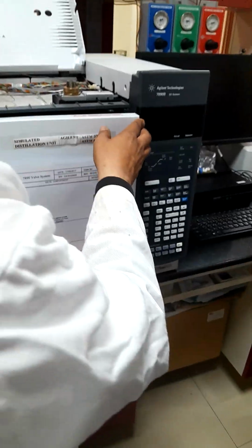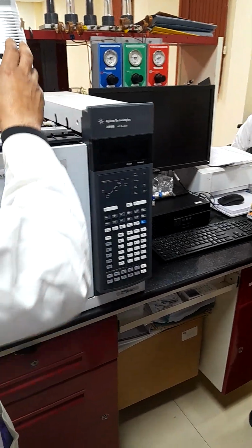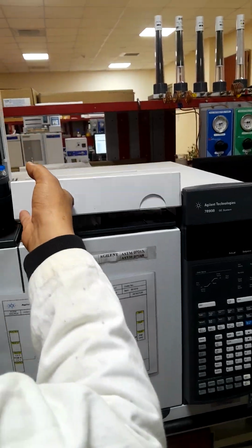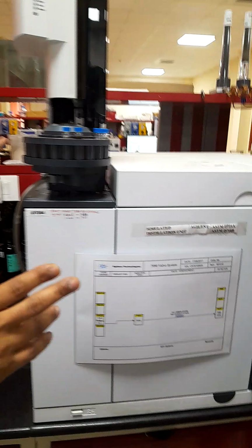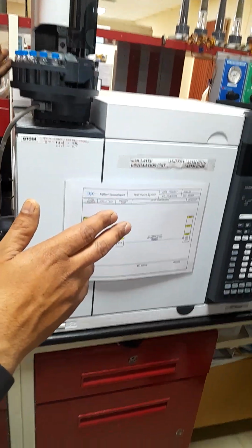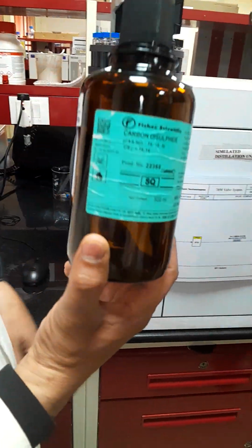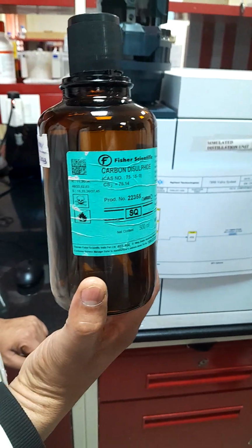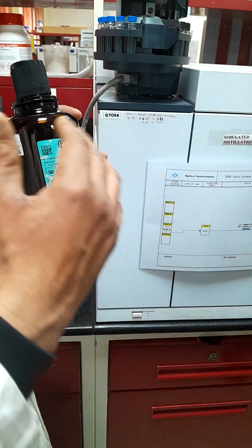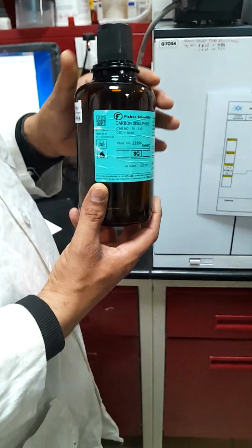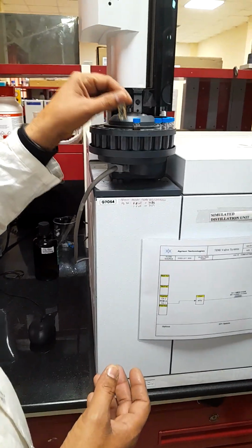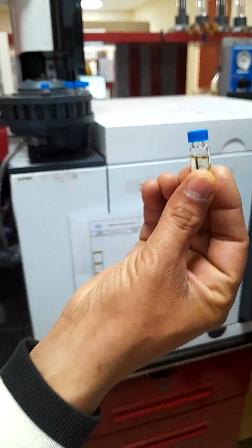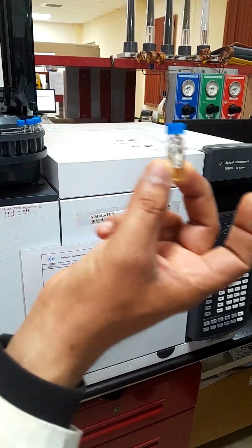Whenever you get a sample in liquid form, solid form, or gaseous form, you have to enter it from the inlet. So before entering the inlet, you have to dissolve it in CS2. So what is CS2? Carbon disulfide. CCl4, any solvent you can use to dilute and prepare your sample. So when you prepare it, the sample will become like this. This sample is a diluted sample of that one.